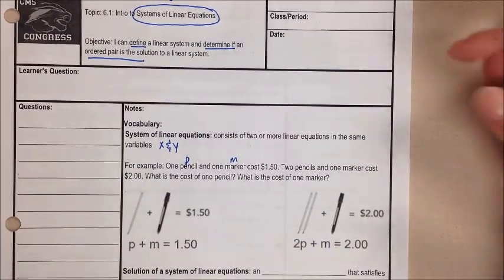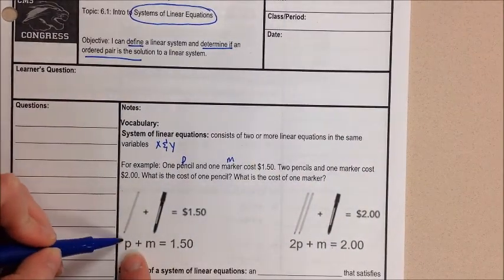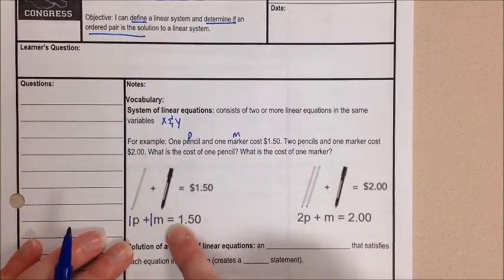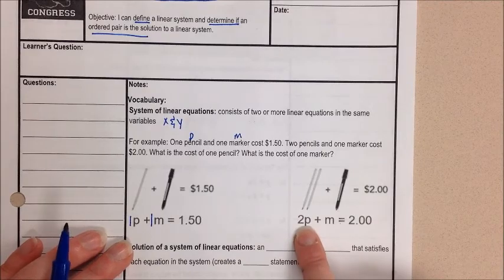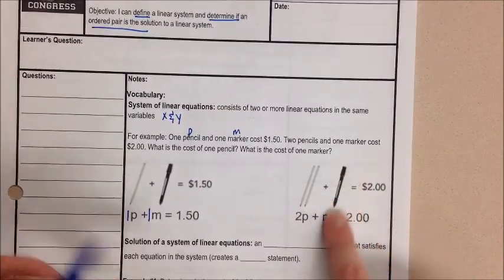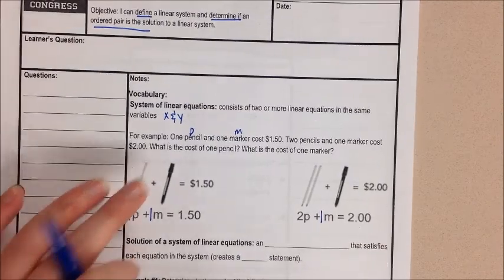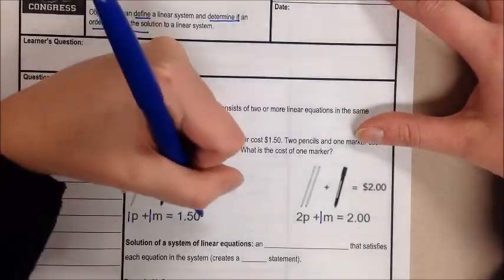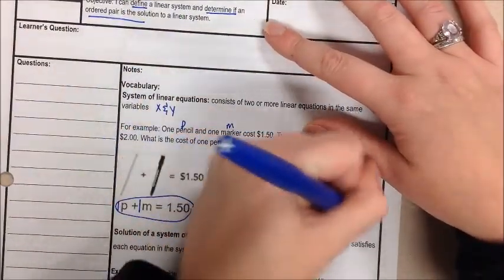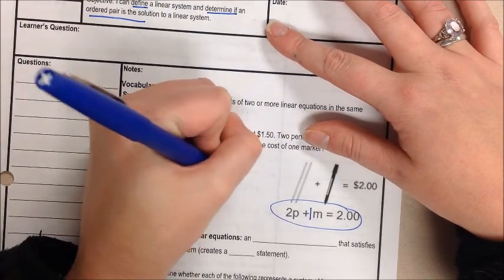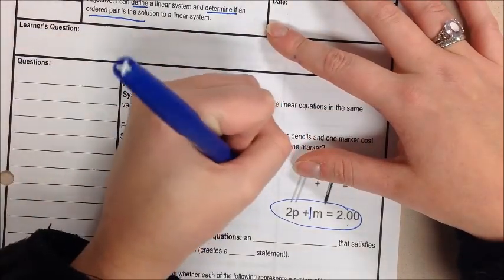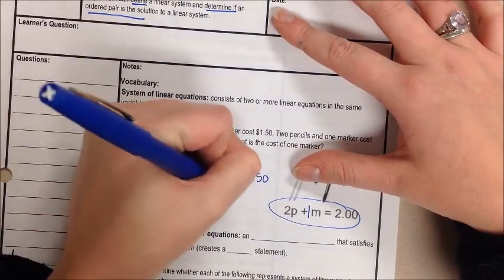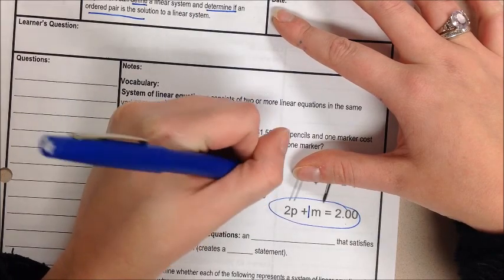So we're not going to talk about how to solve that yet, but all they did was they said, I know one pencil plus one marker, so one pencil and one marker costs $1.50. And two pencils, so 2P plus one marker costs $2. And then they would say, what could you just solve that? So this right here, and this, if I write them together, and you don't have to write the ones. The ones in front of the variables, you don't have to write those. So this is a system right here.